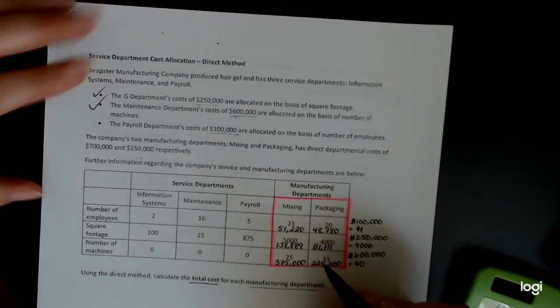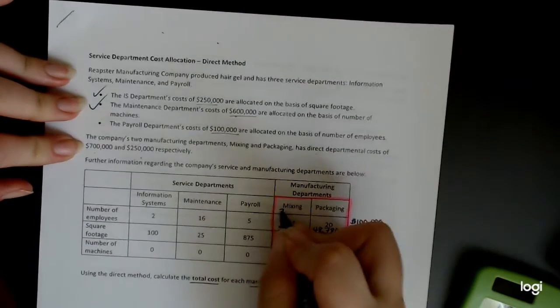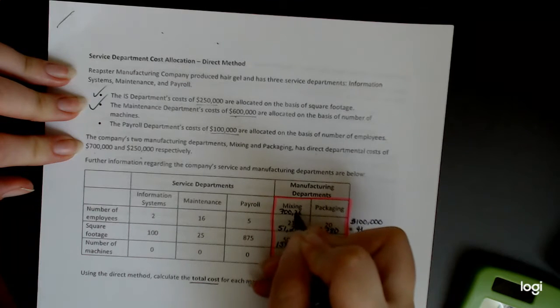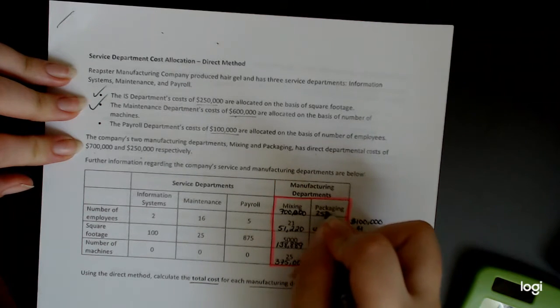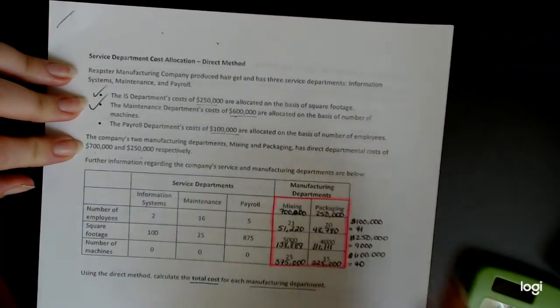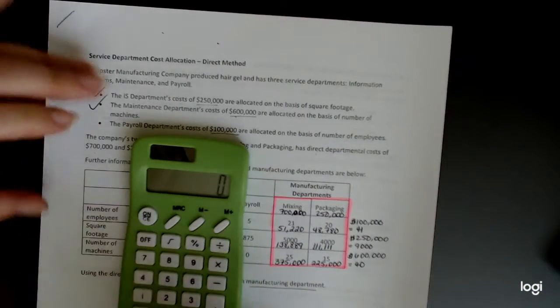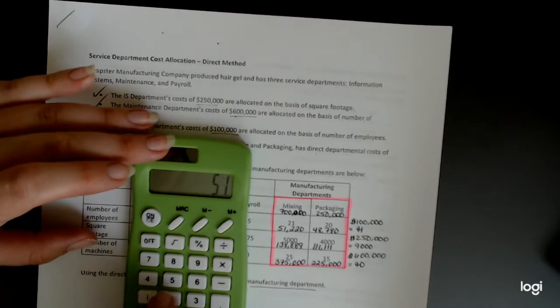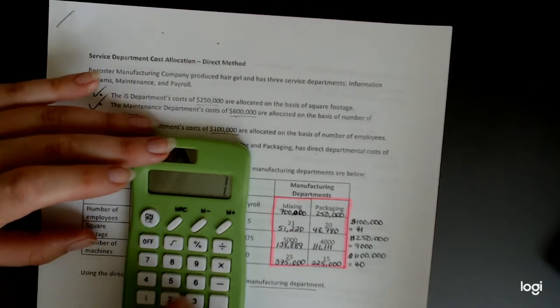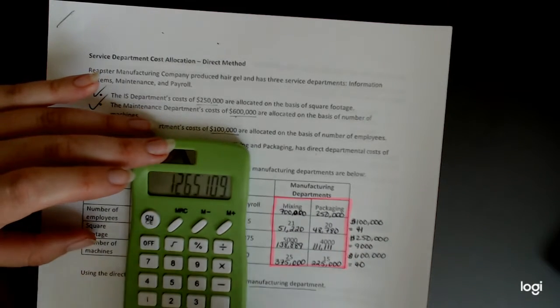So we have our allocations, and we know that mixing had 700,000 and packaging had 250,000 in direct costs. Let's add those up, and we will find our total cost. So 700,000 plus 51,220, 138,889 plus 375,000.